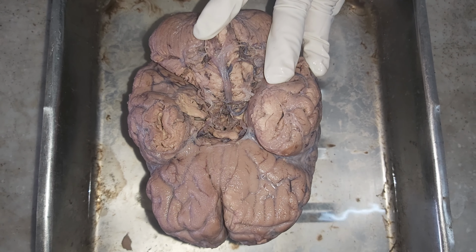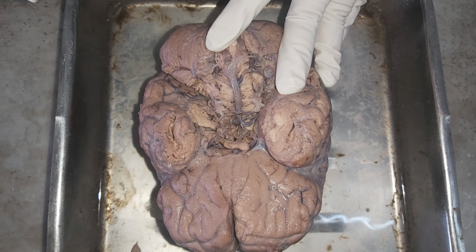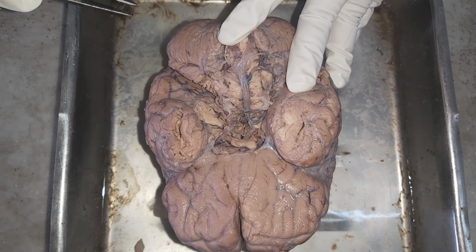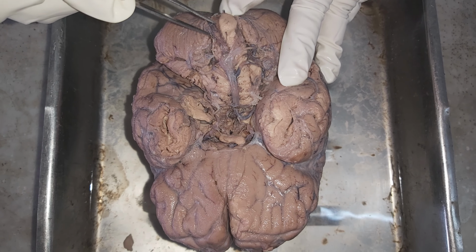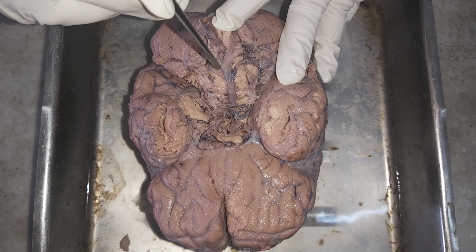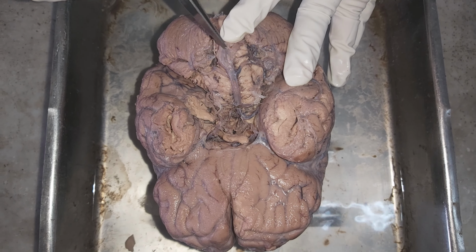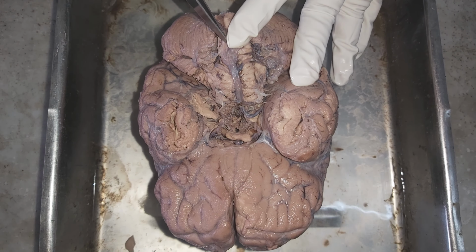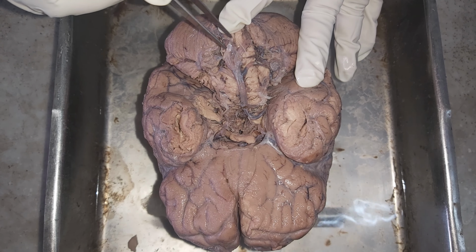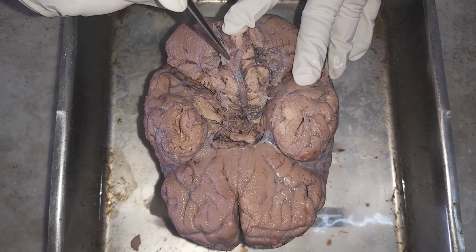In this dissection video, we will see the arterial supply of the brain, or the main arteries of the brain. I will show only the dissection parts of the arteries in this video. The theory parts of the arterial supply of the brain we have in our channel, in 2 videos. You can go through those. Only I will demonstrate the arteries in this video.